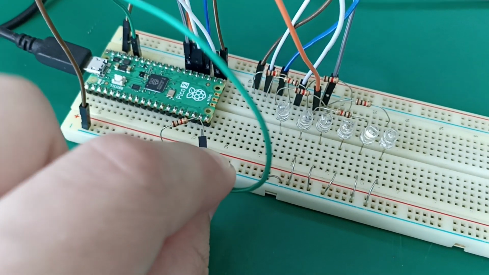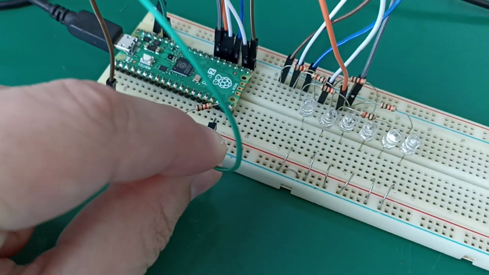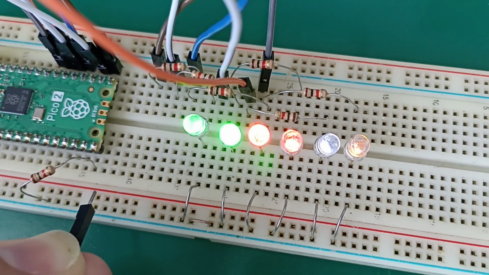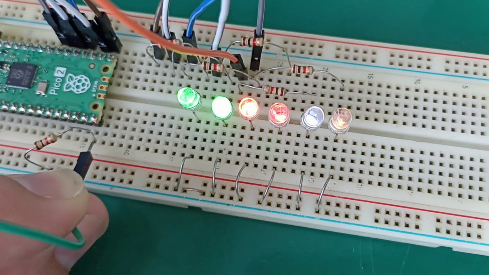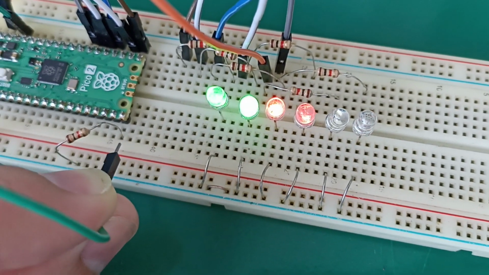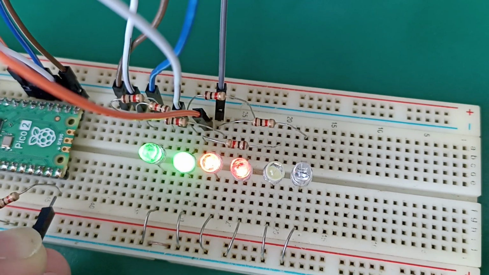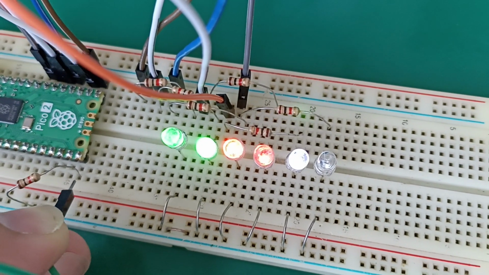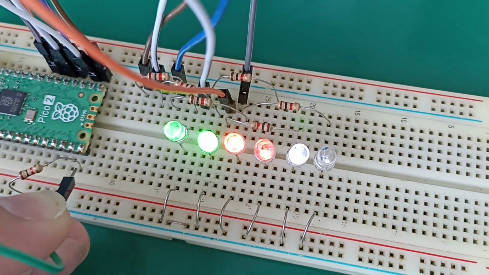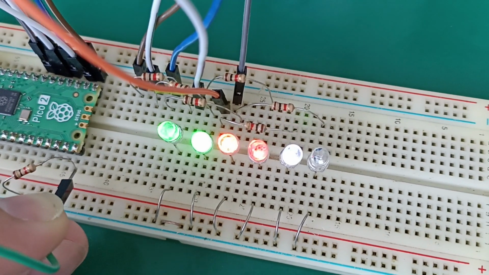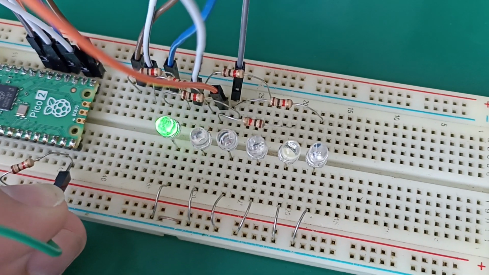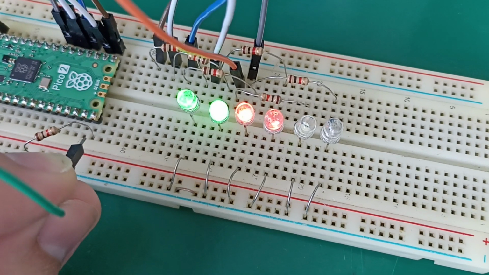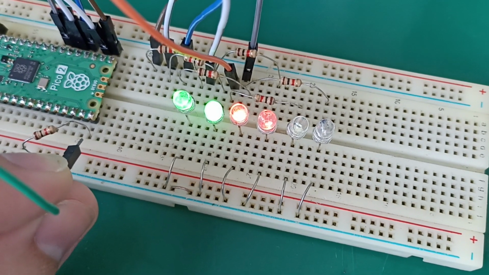I'm gonna touch this part of the circuit, which is pin 15. See? I have 6 LEDs, which means number 6. I'm gonna touch the pin 15 again. So number 4. I'm gonna touch it again. Number 1. I'm gonna touch it again. Number 5. So you see, it is sorting. It's giving me different numbers. Number 5 again. Number 1 again. Number 2. So every time I touch pin 15 with my 3.3 volts wire, it gives me a different number.